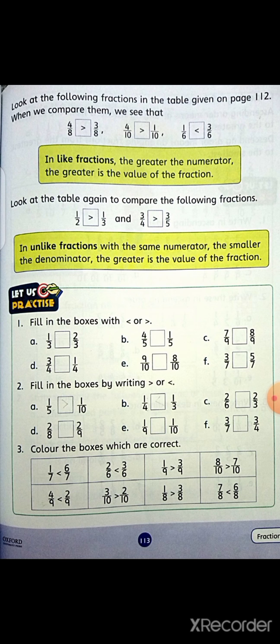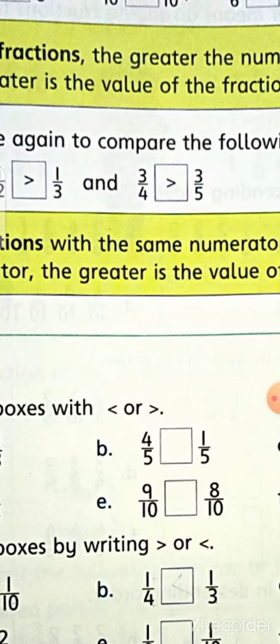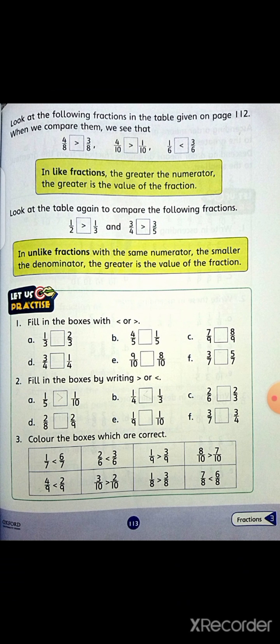If you compare 3 over 4, 3 parts out of 4 equal parts, and 3 parts out of 5 equal parts, which 3 parts are greater? Very good. 3 over 4 will be greater, but 3 over 5 will be smaller because it is divided into more parts. In unlike fractions with the same numerator, the smaller the denominator, the greater is the value of the fraction.